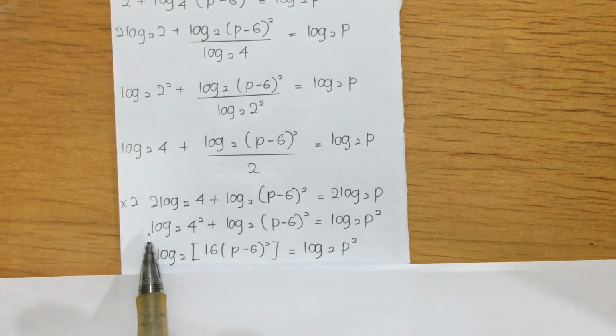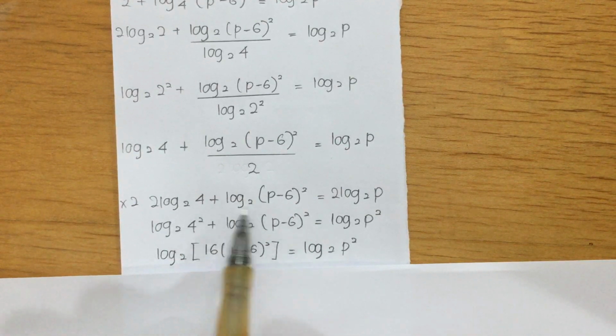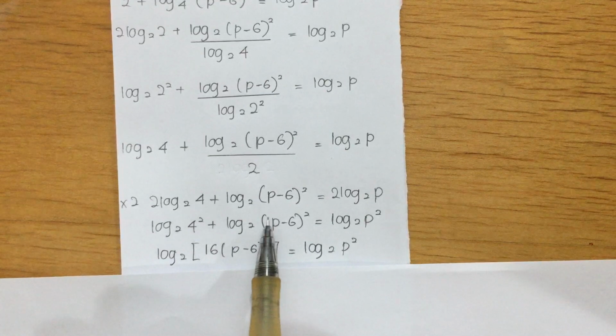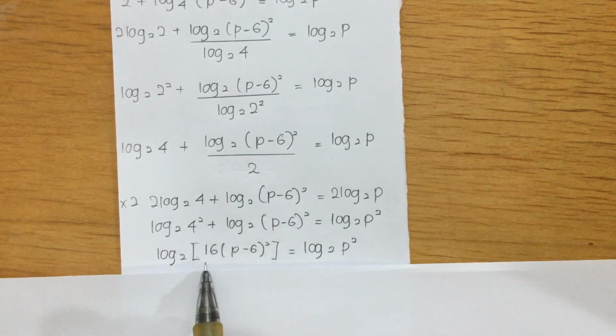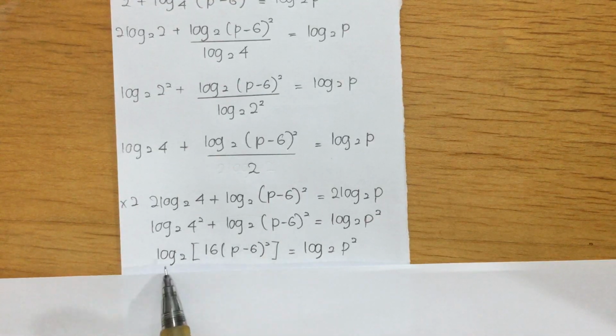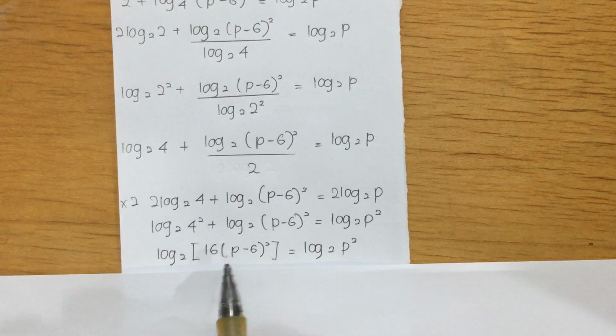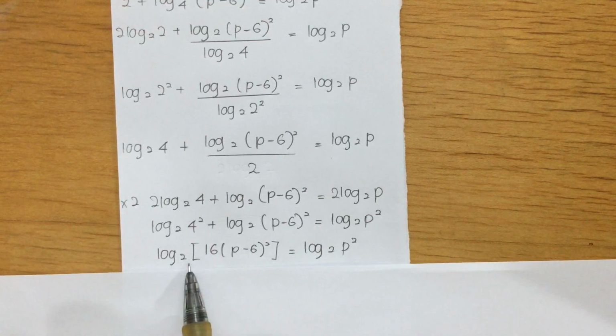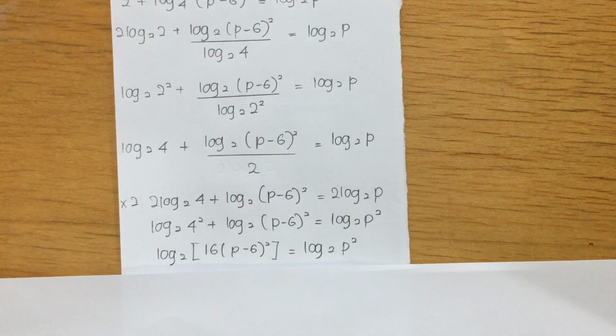Since log 2 of 4 squared and log 2 of (p minus 6) squared involve an addition, you can combine these logarithms together with a multiplication, guys. So you can combine these two logarithms into one single logarithm. So it will become log 2 of 16 in a bracket (p minus 6) squared. Since 4 squared is 16, and then (p minus 6) squared, you combine them together by multiplication, guys, and then it equals log 2 of p squared.